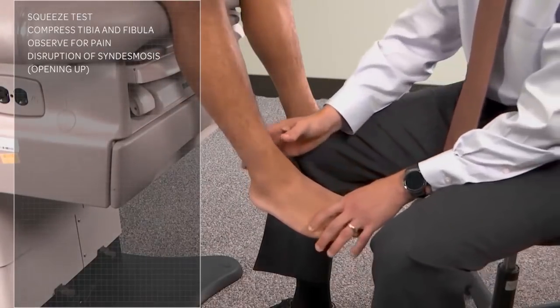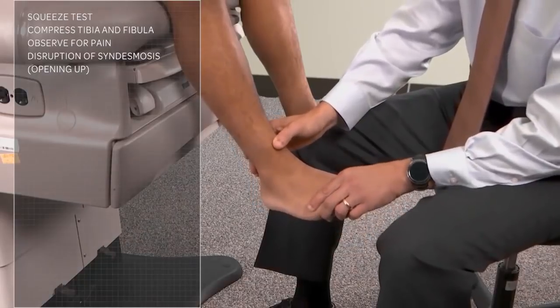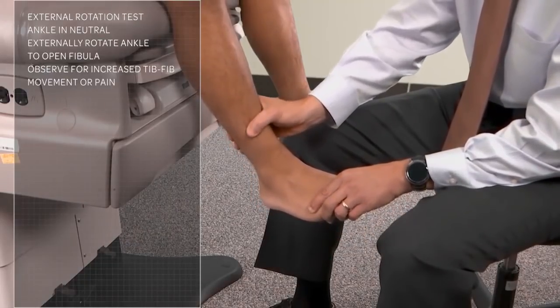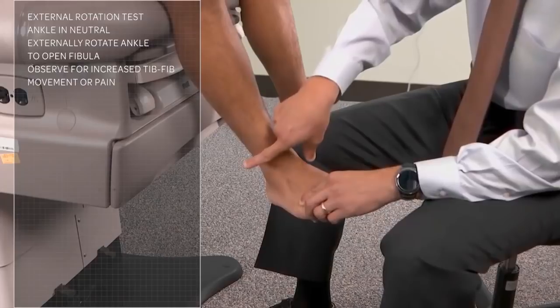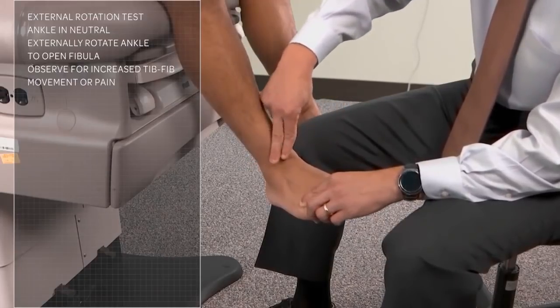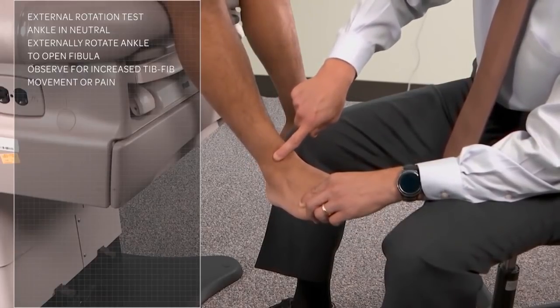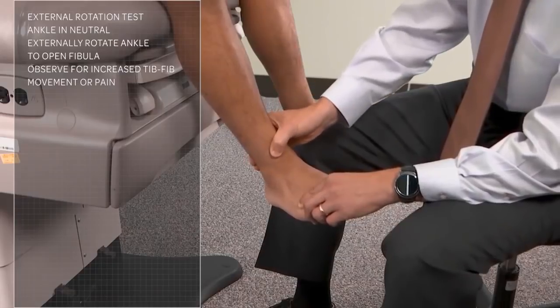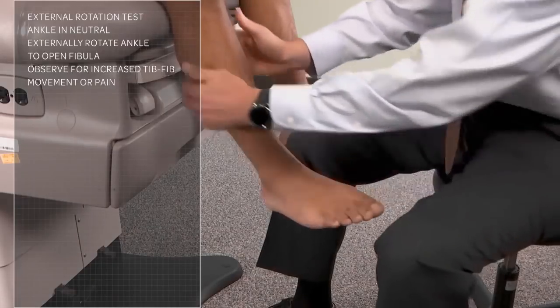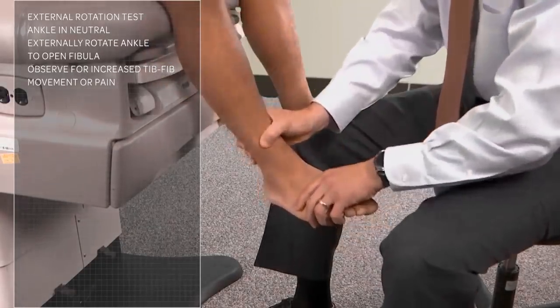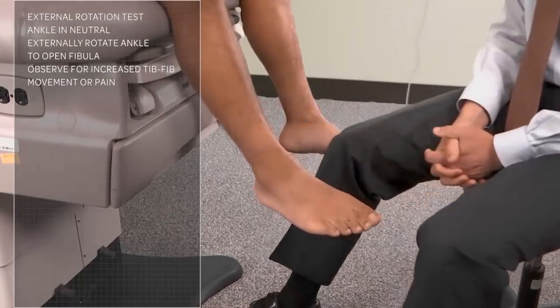Then you will do what's called an external rotation test. You put the ankle in neutral, and you externally rotate, and you're trying to force the fibula open. And if there is an injury to this tib fib ligament, there will be increased movement, and this will cause pain. So the squeeze test, and then the external rotation test.